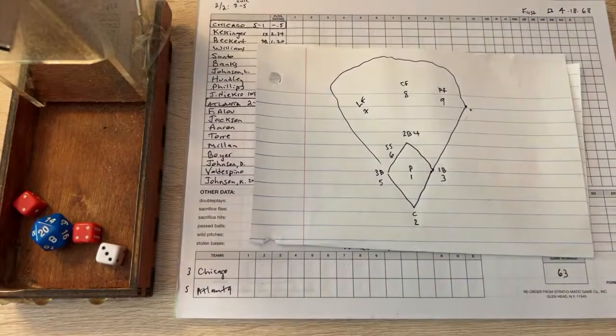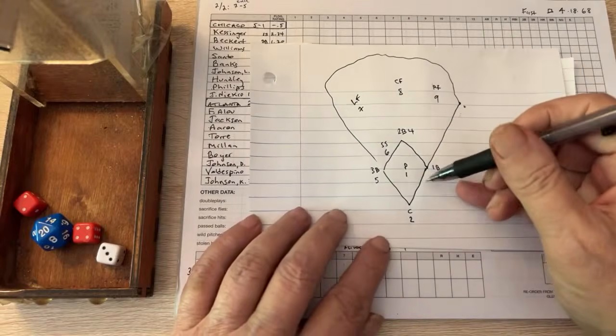So that's the way that goes, and there will be a test, Kathy Harden, yes, at the end of this game.